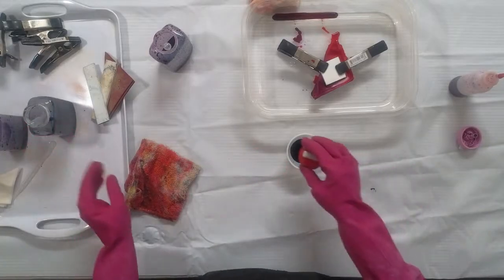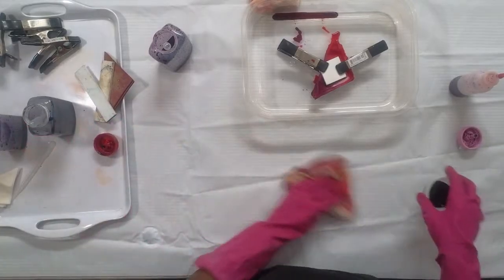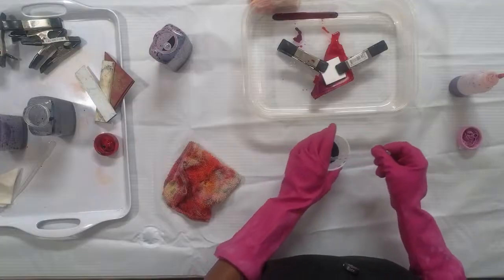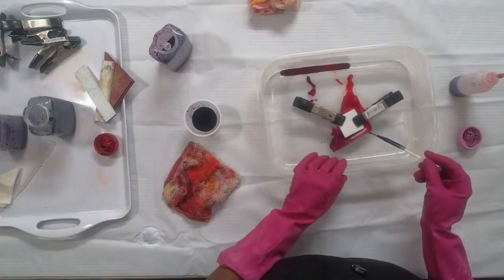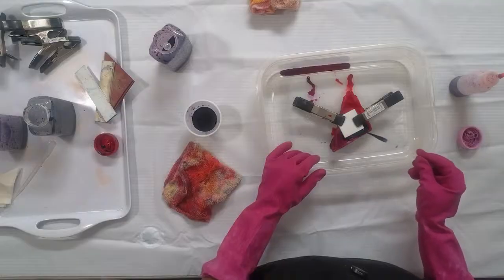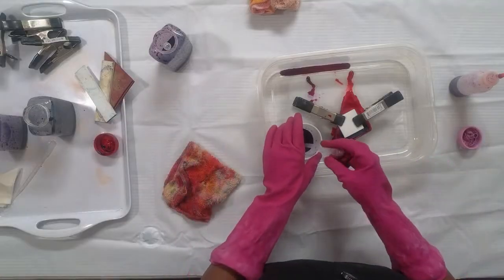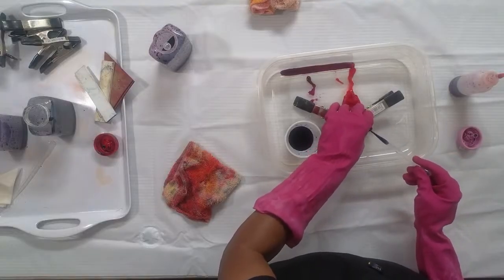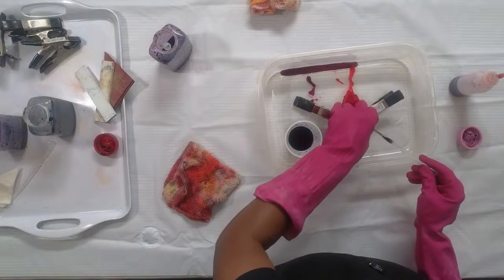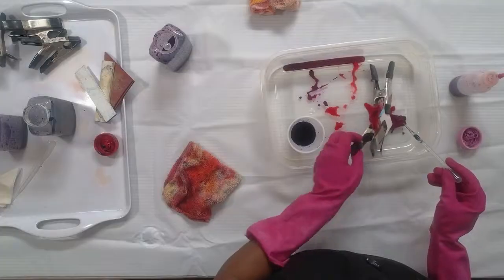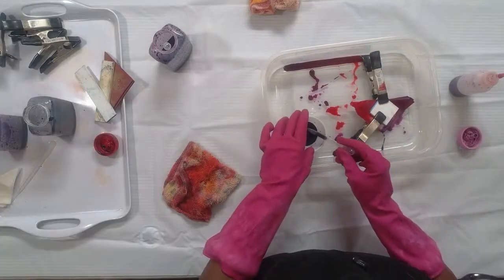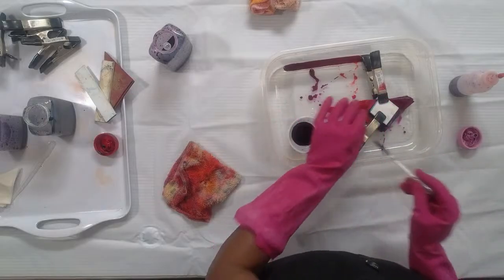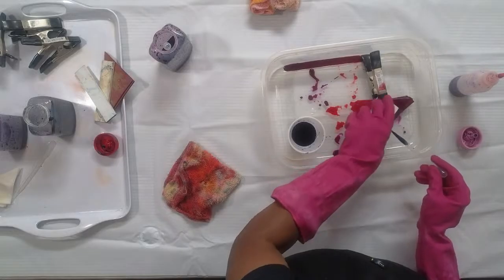Oh, that's quite a bit, but I do want it to be toned down quite a bit. So I'm going to add this to this other corner here. And the colors are going to bleed into each other. It's something you can't prevent from happening, so don't stress about it too much. I kind of think it's nice when they bleed into each other. You get some really interesting effects on the fabric.